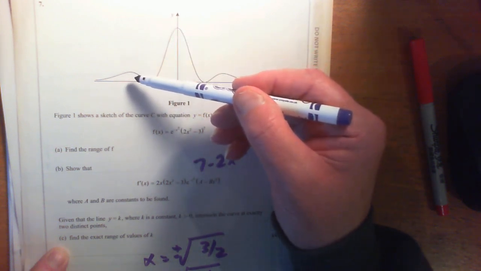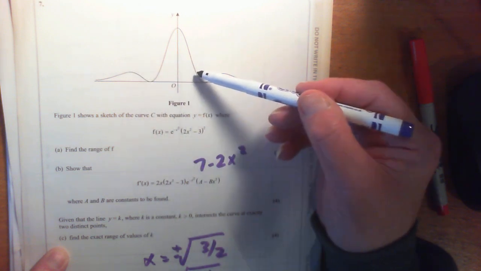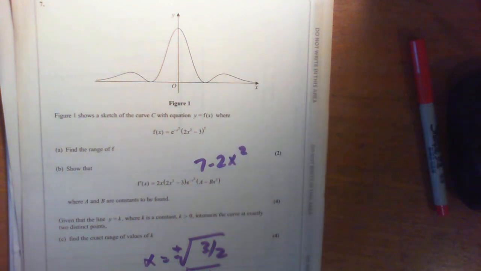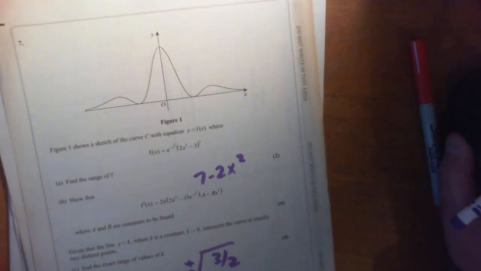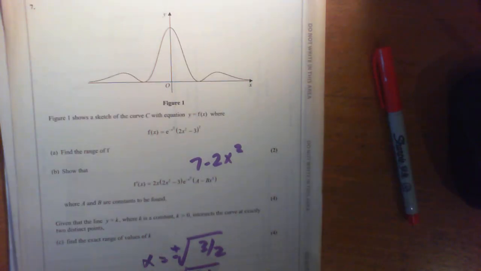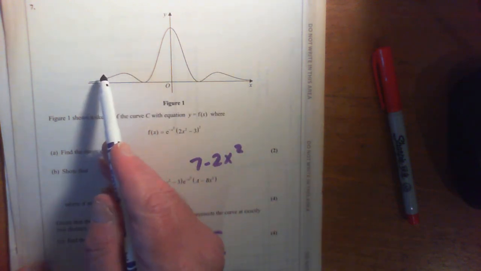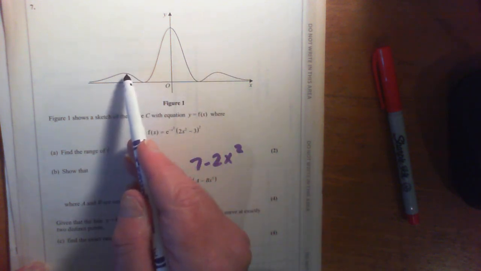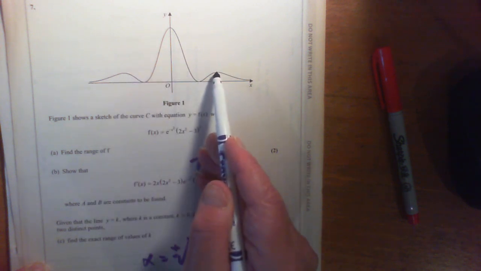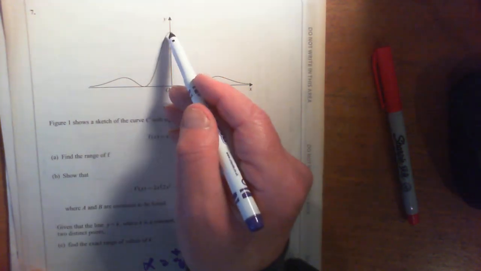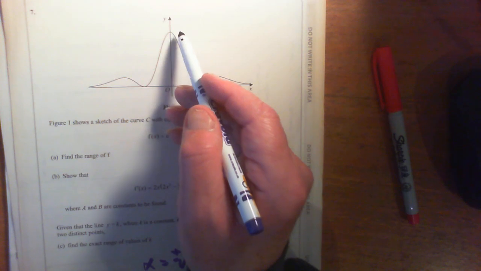The important thing is that if the line goes through those 2 points, then it's going to cut the curve at 4 distinct places. So I'm looking for a line that is above that. The value of those stationary points are the limit, if you like. So it's got to be above that and less than y equals 9, because at that point it's only going to cross the curve at 1 point.